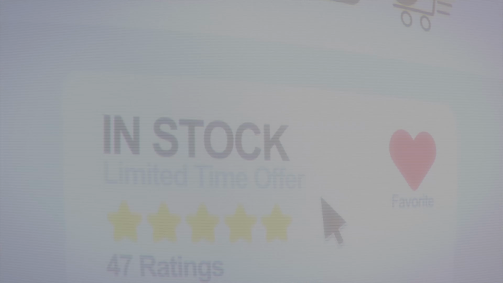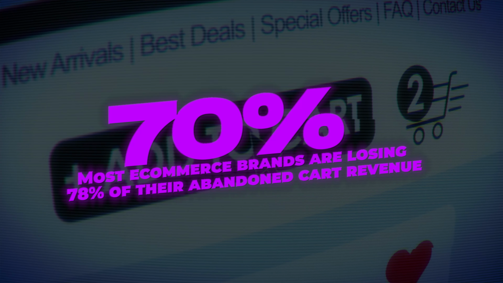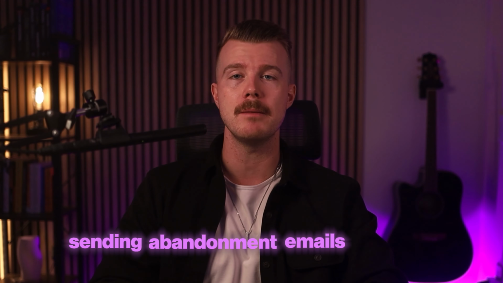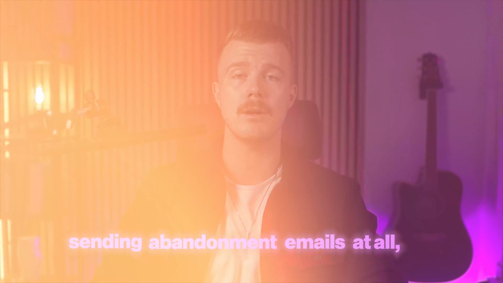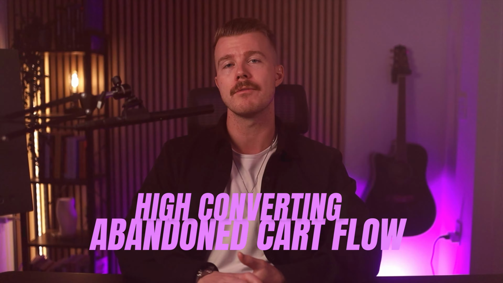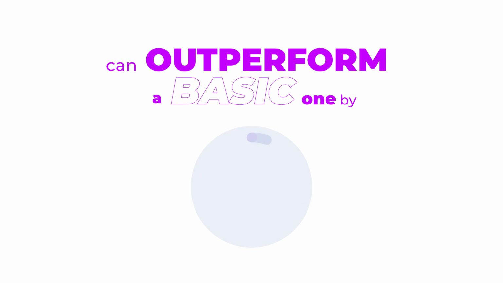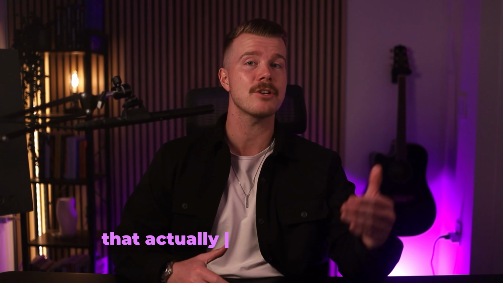Most e-commerce brands are losing 70% of their abandoned cart revenue either because they're not sending abandonment emails at all, or they're sending generic, low-effort emails that ultimately just get ignored. Now in 2025, my team and I built 114 abandoned cart flows for 7- and 8-figure brands. And in that time, I've learned that a high converting abandoned cart flow can outperform a basic one by 50 to 70%, sometimes more. Now in this video, I'm gonna show you exactly how you can build an abandoned cart flow that actually recovers revenue.